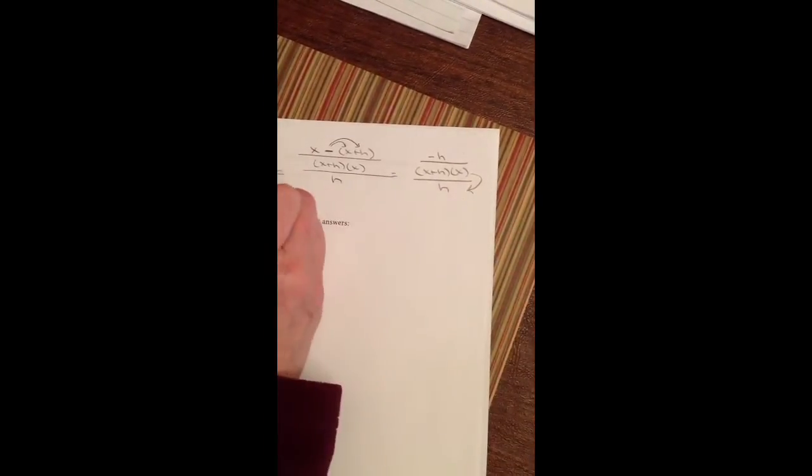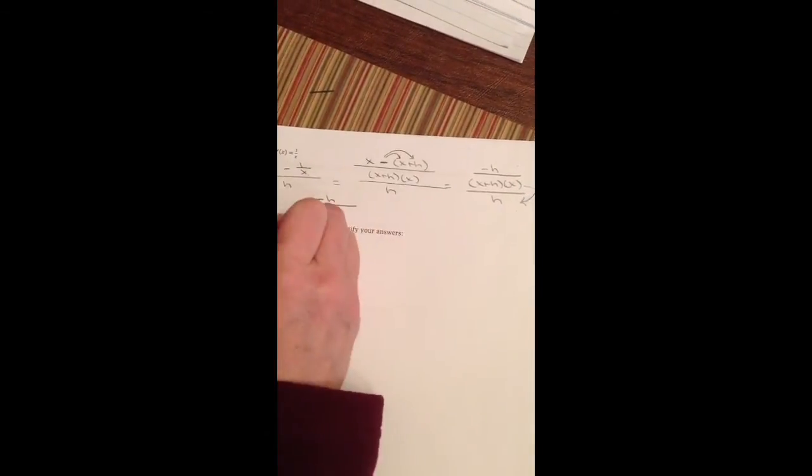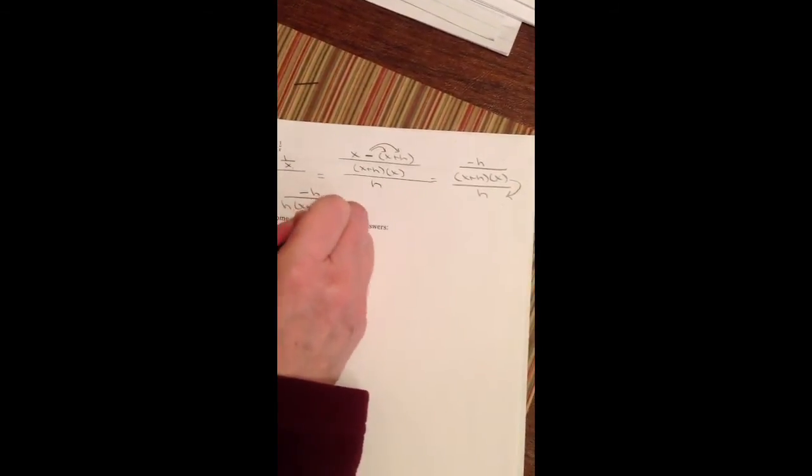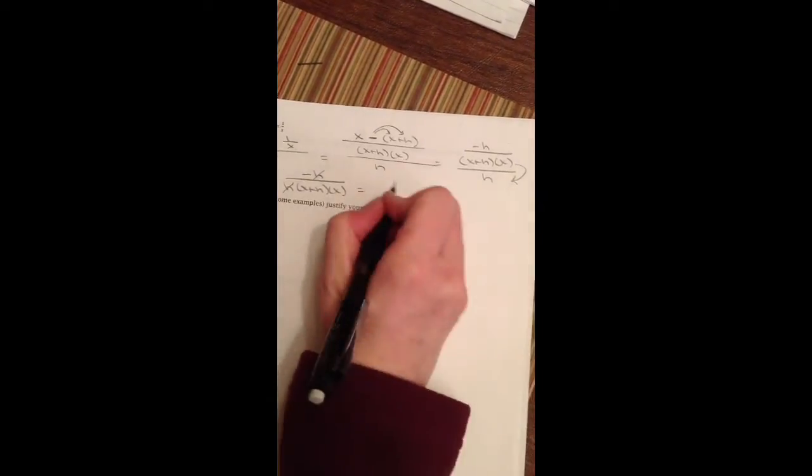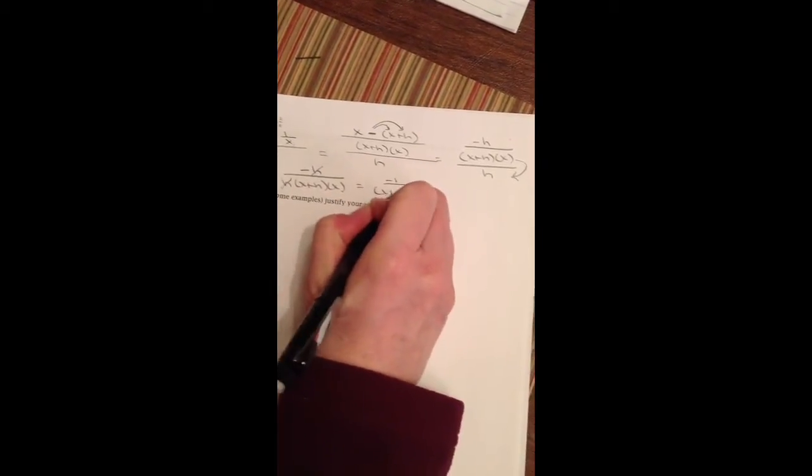So we have our 3-story building. We're going to collapse the 2 bottom stories together so that we have h, x plus h, and x. And finally, this h and that h can divide each other out, which always happens on a difference quotient. And we're left with negative 1 over x plus h times x.